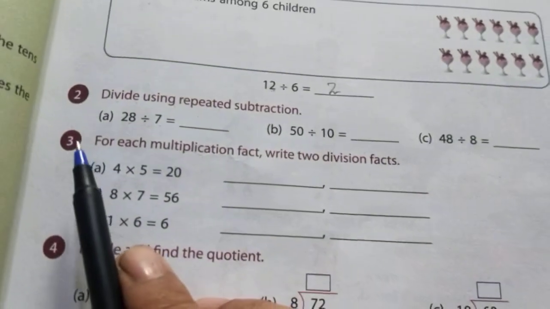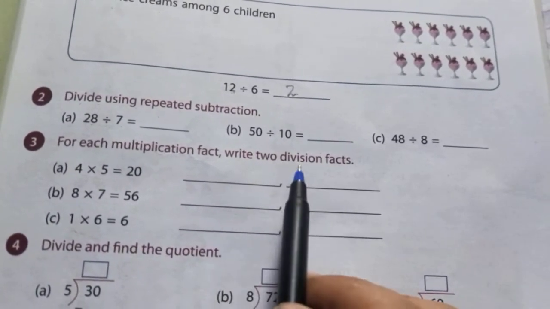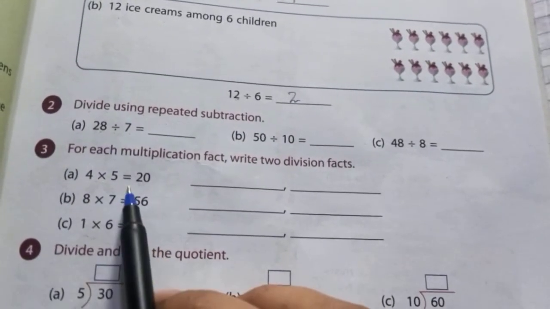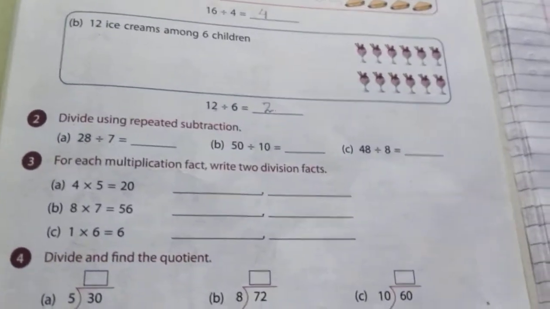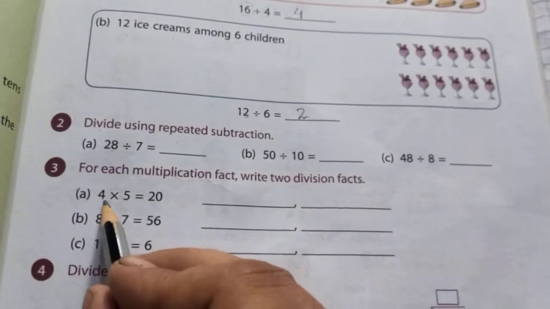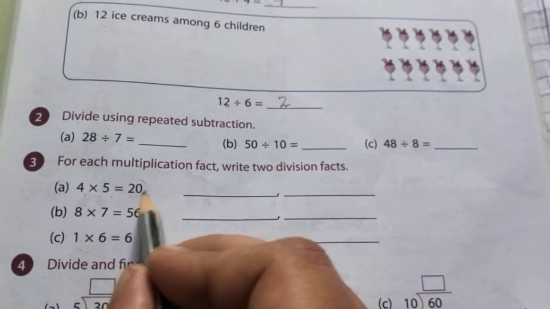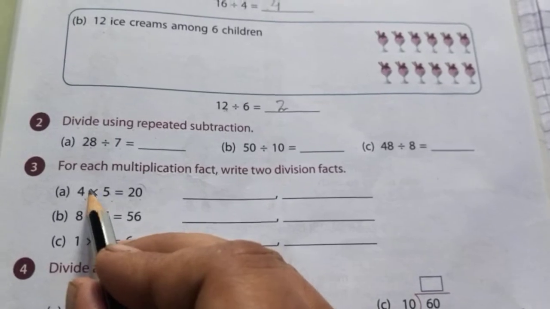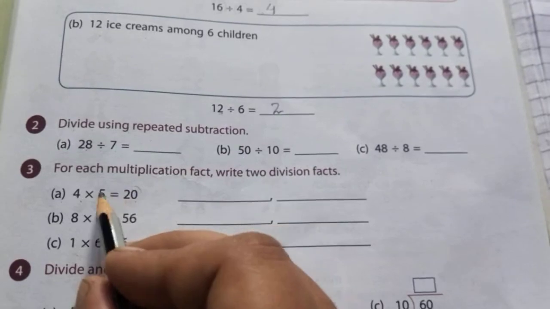Now another question number 3. For each multiplication fact, write 2 division facts. Okay, here they have given 1 multiplication fact. Okay, you have to write 2 division facts. Okay, how will you do it? You can see here question number A, 4 into 5 is equal to 20. Okay, now you will take this number and divide it by each of the numbers.